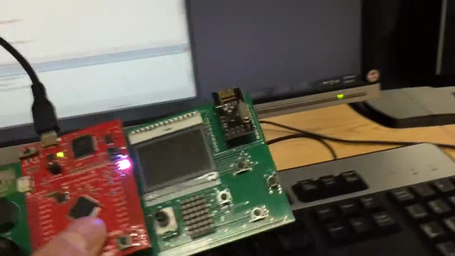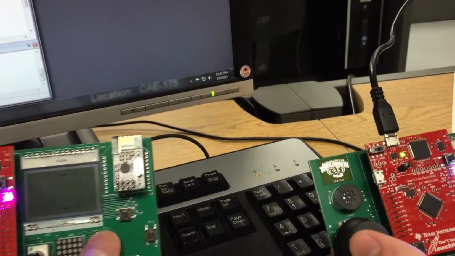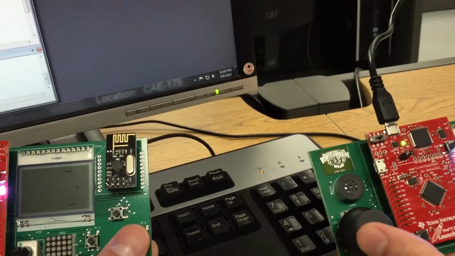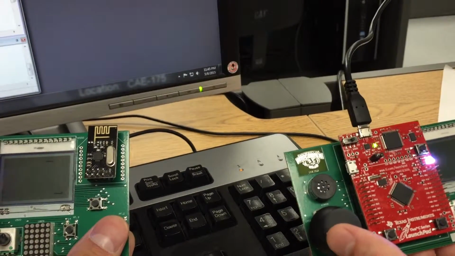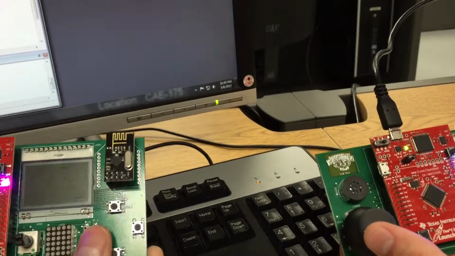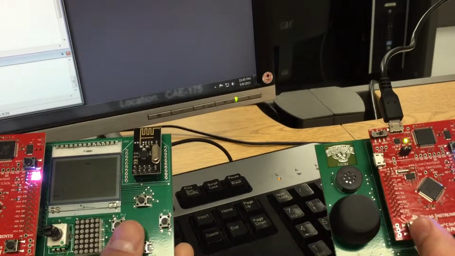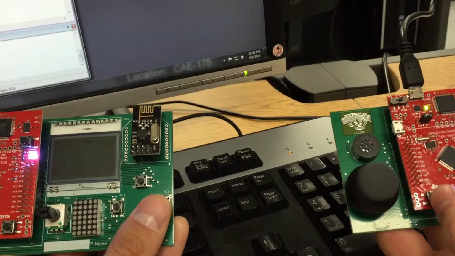So now we'll show you a little bit of quick gameplay. So the left one is controlling the ball. You can see my player moves on the other screen. Yep. And that's some Pong.